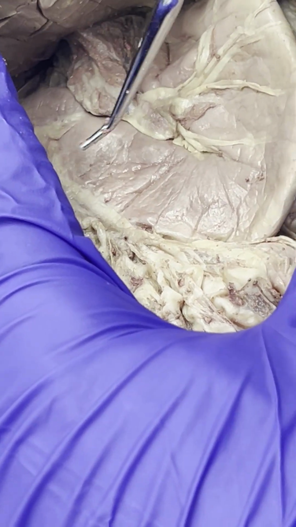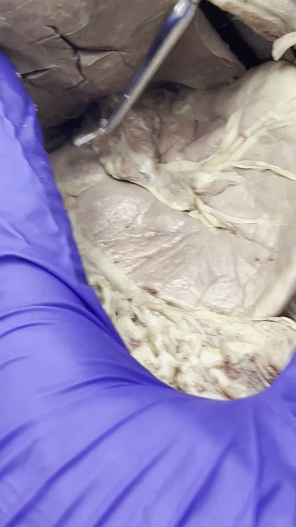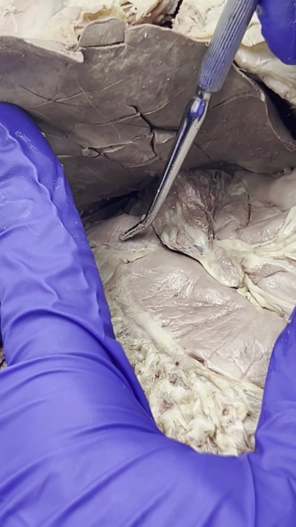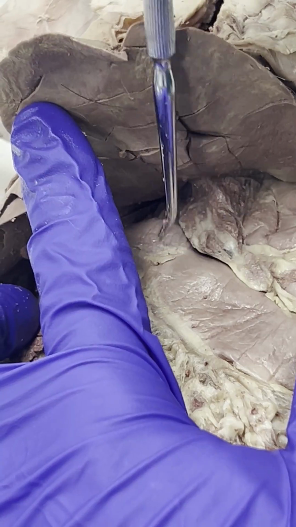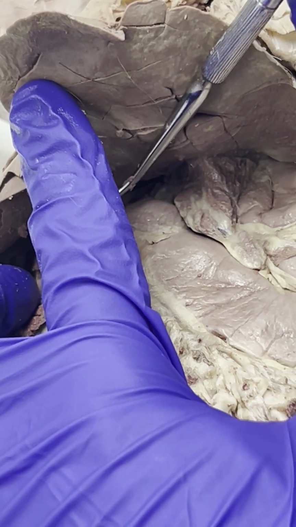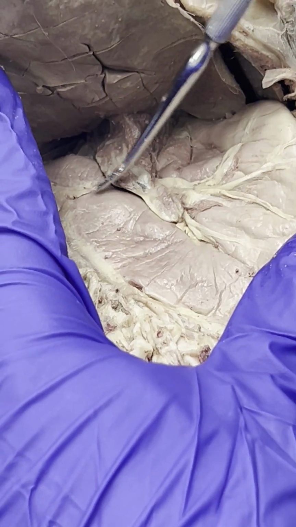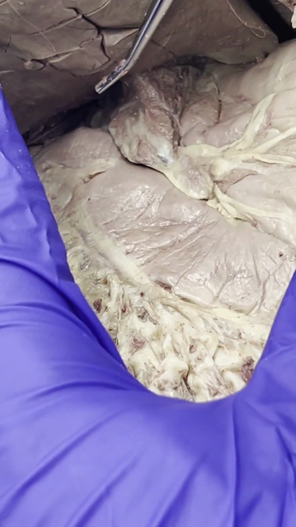The pyloric region of the stomach is narrow, and it essentially leads to the pyloric sphincter, which would be around here. The pyloric sphincter opens and closes to allow access to the intestines. So, body of the stomach, pyloric region of the stomach, and then we have the pyloric sphincter, and then that will get into the intestines.